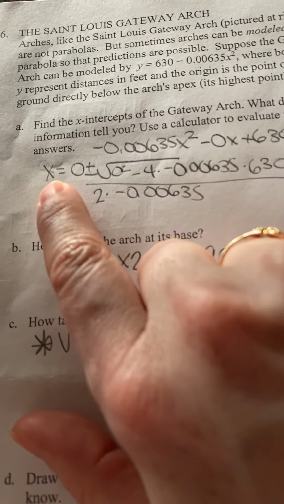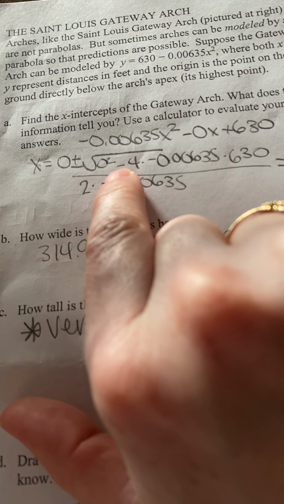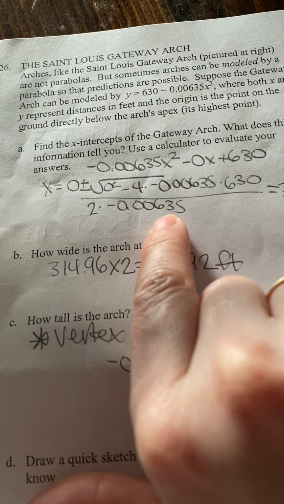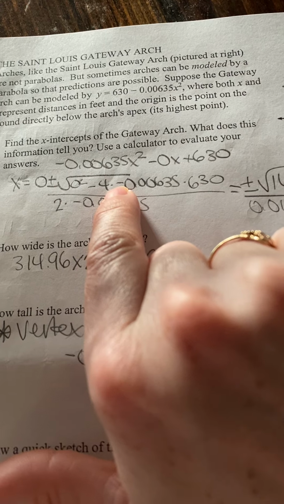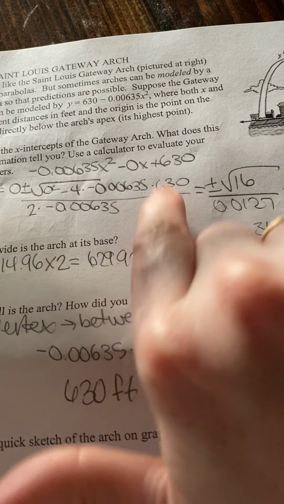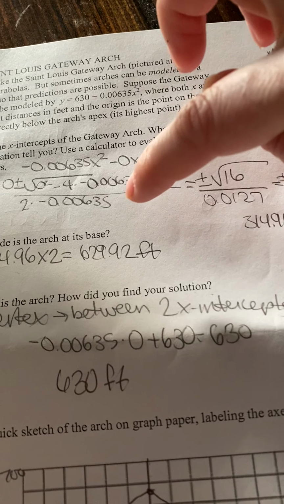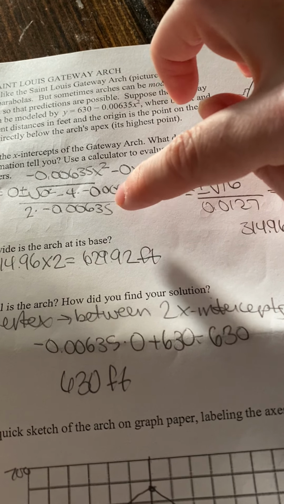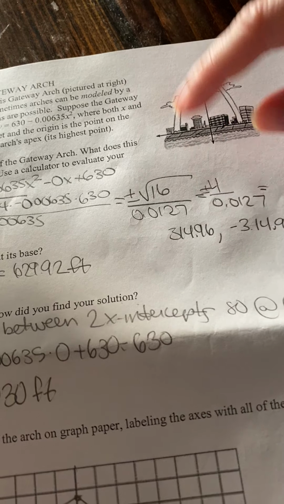So then you plug it in. x equals negative b plus or minus square root b squared minus 4ac all over 2a. So then 0 squared is 0, but you have a negative and a negative, so when you multiply them, they're going to be positive. 4 times that times 630 gets us something really close to 16. And then you have plus or minus square root of 16, over 2 times that big old number. Square root of 16 is 4.